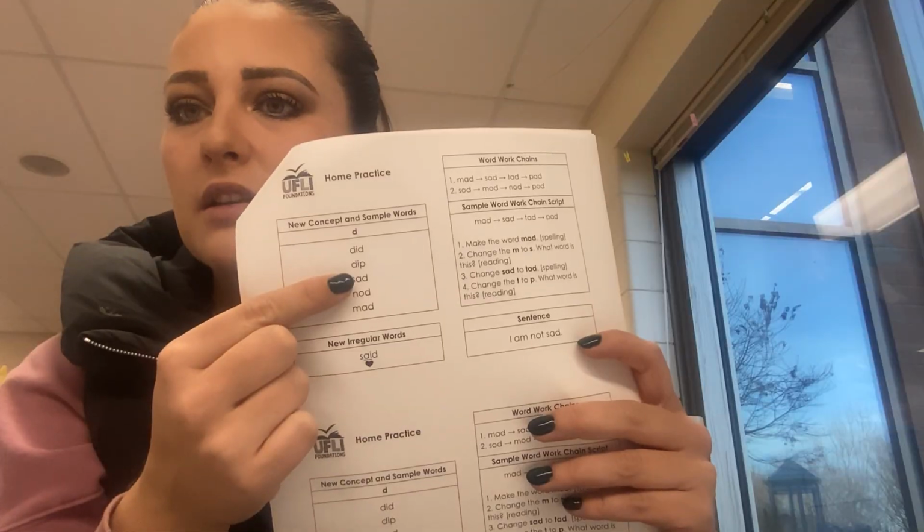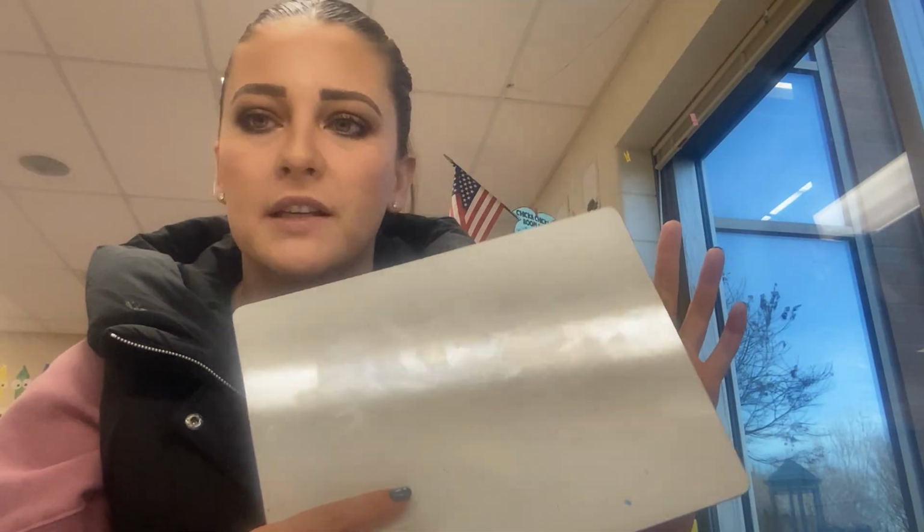The practice and sample words are words that the children should be able to sound out on their own. So a great way that you can do this at home is practice. They can just write on a piece of paper, or a whiteboard's always really nice and easy too. If you need any supplies, I'd be happy to send some home with you to practice these things.